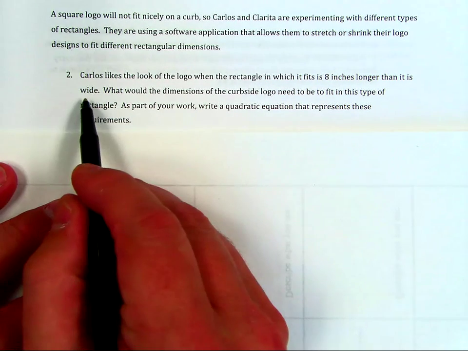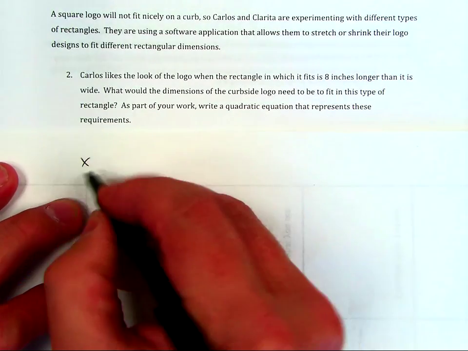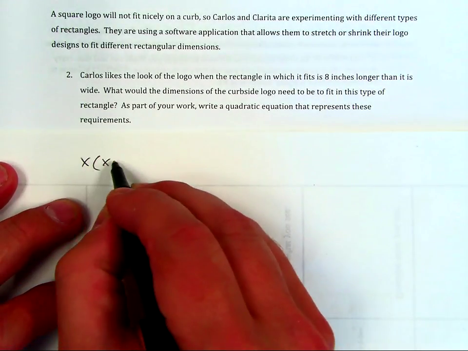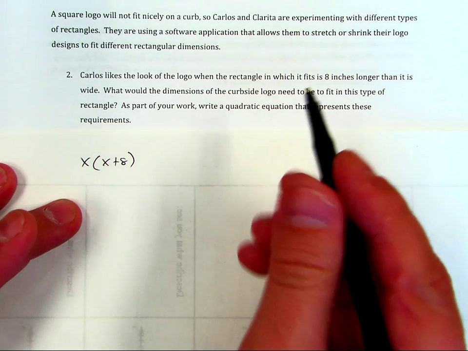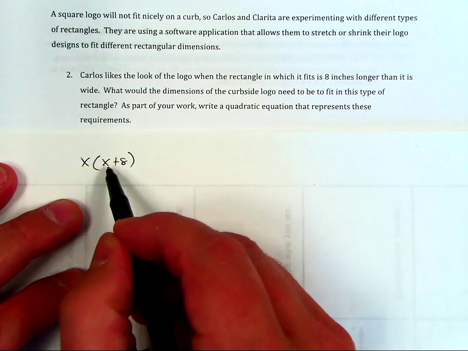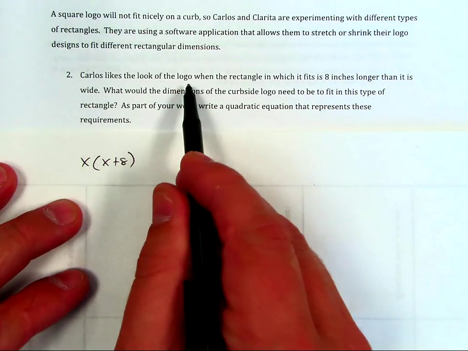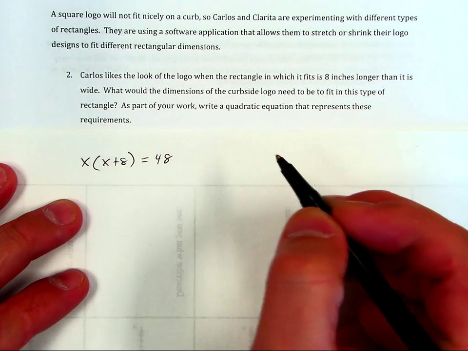So we've got the width, we don't know what the width is, and we've got the length is 8 inches longer. So remember, we're multiplying this, so your equation comes like something like that. That's part of the work, is figuring out how to translate this problem into an equation. Remember, we're talking about a curbside logo where we need 48 inches squared of paint.